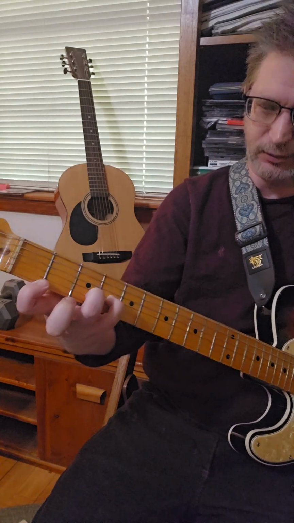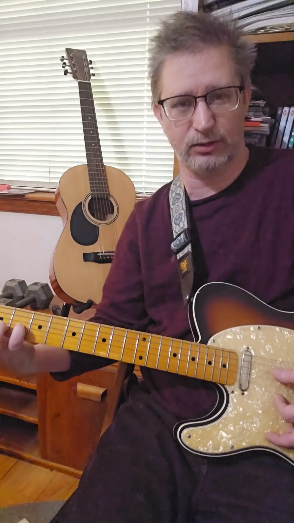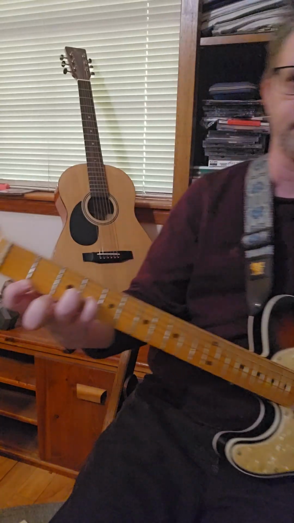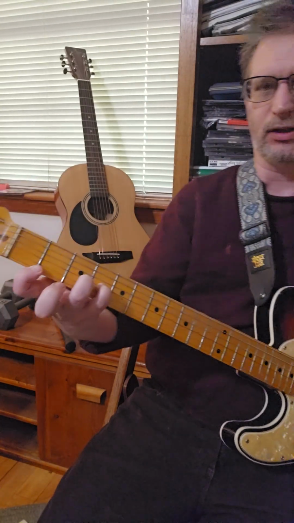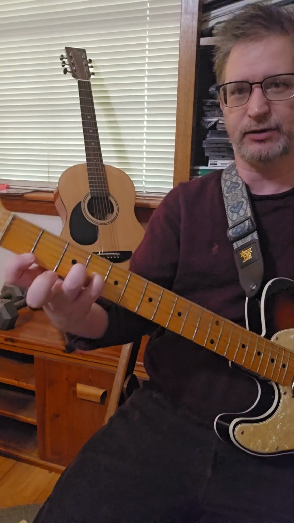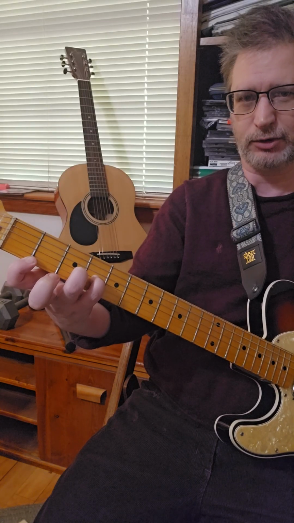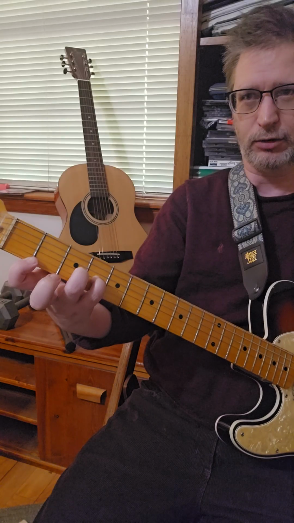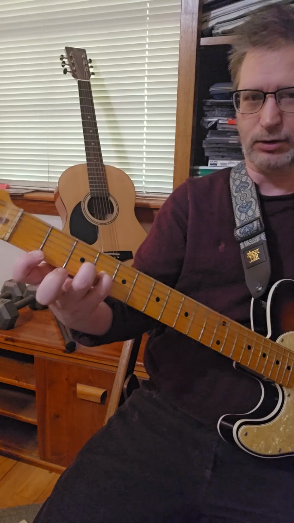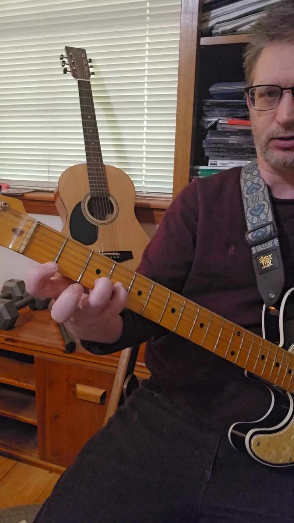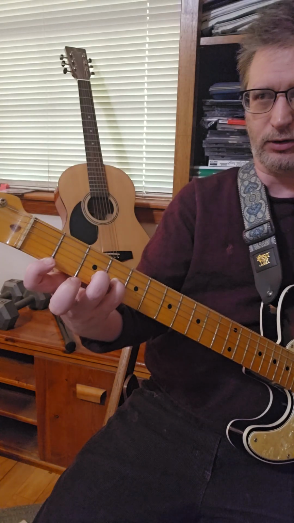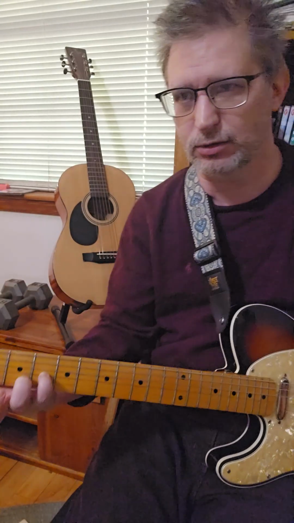Yeah, that's my B diminished, and the root is actually up here on the 4th string, and it's basically a triad, just like I showed you with the F shape, or the F chord, C shape. This is a diminished chord, the 7th chord in a major key.